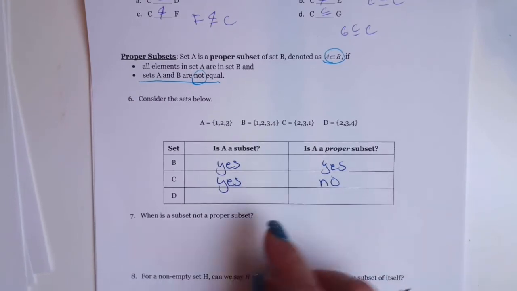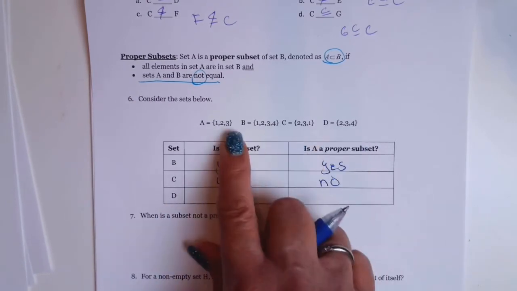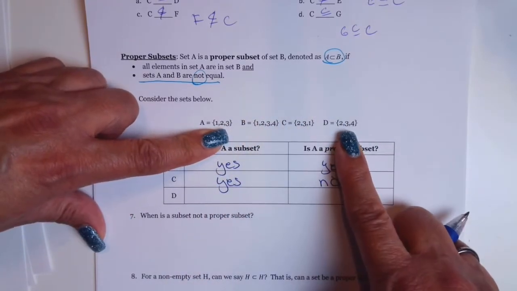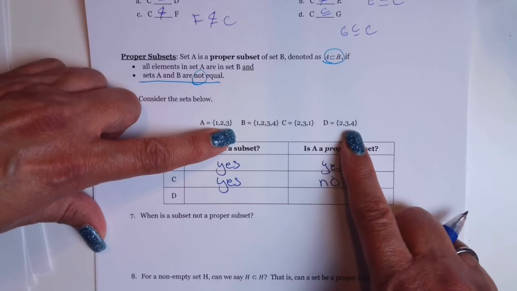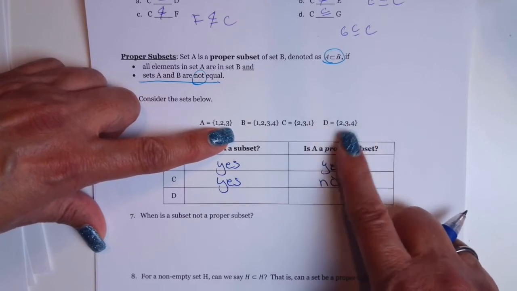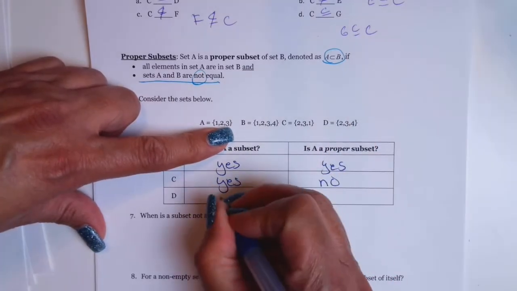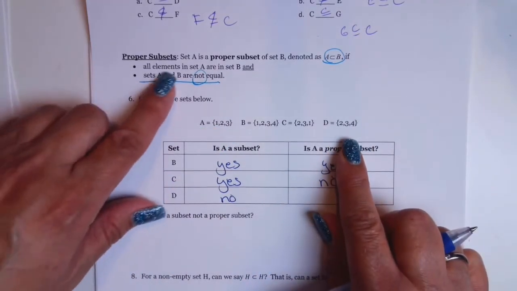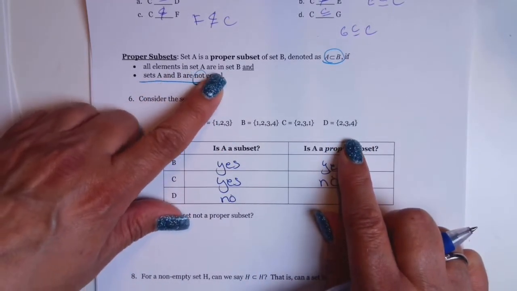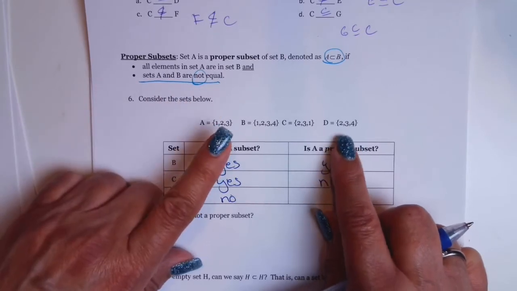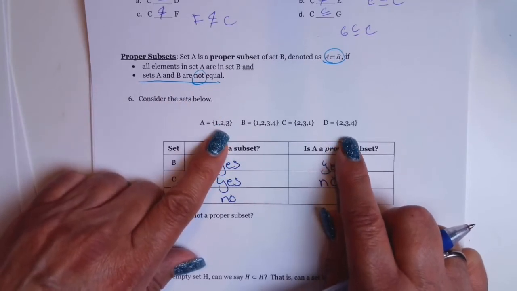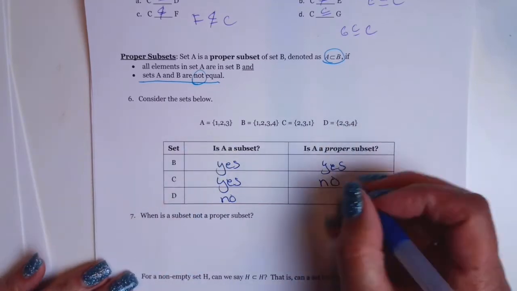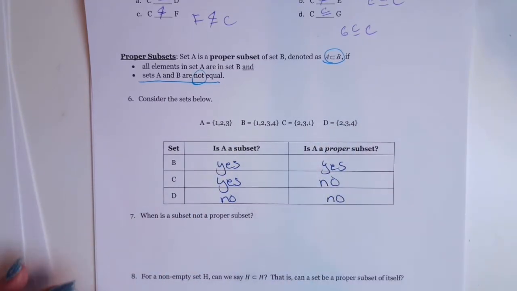Okay, next, is set A a subset of set D? 1, 2, 3, 2, 3, 4. Well, we're missing 1 in set D, so no, it is not. And proper subset, are all elements in set A in set D? No. Not all elements of set A are in set D, so it is not a proper subset.